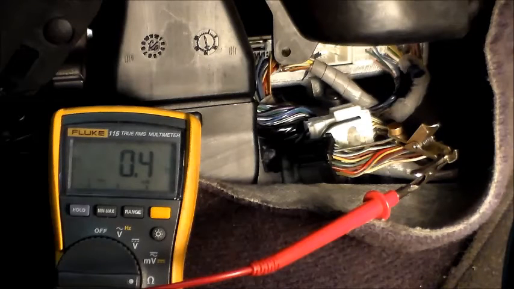Once I saw I had that reading, I checked the circuit, the wire going to the solenoid, and that checked out okay. Didn't have any resistance in the line or anything like that. So we're definitely looking at a shorted solenoid, or maybe, like I said, these are internal, could possibly be something with an internal harness.